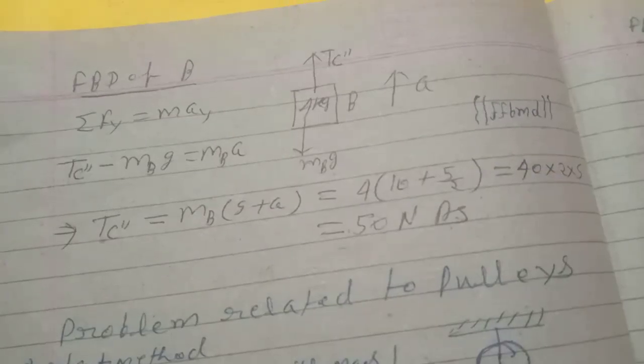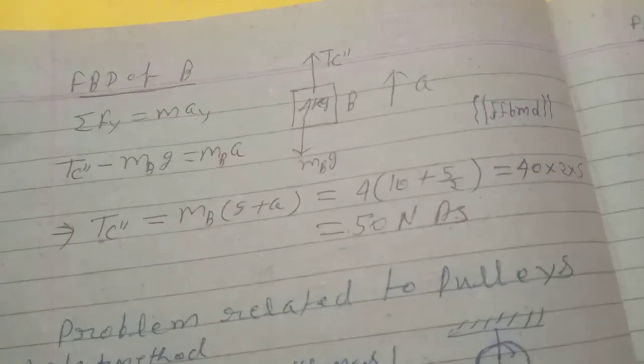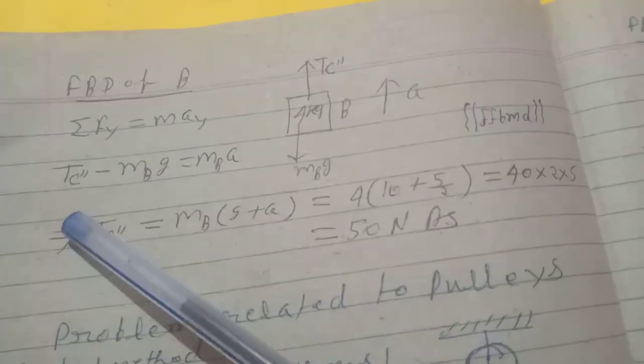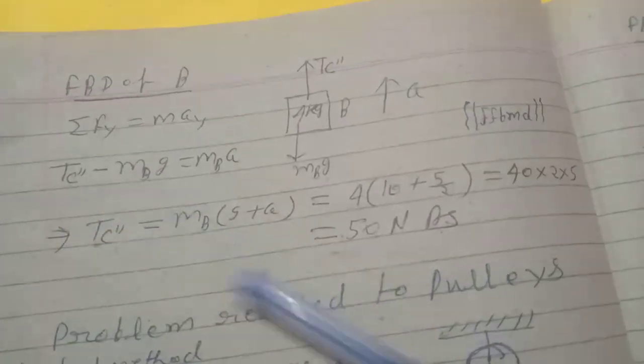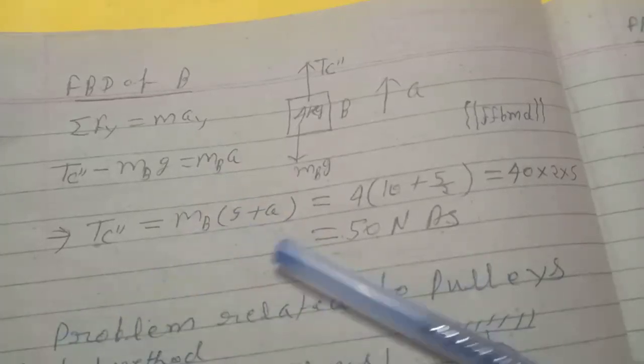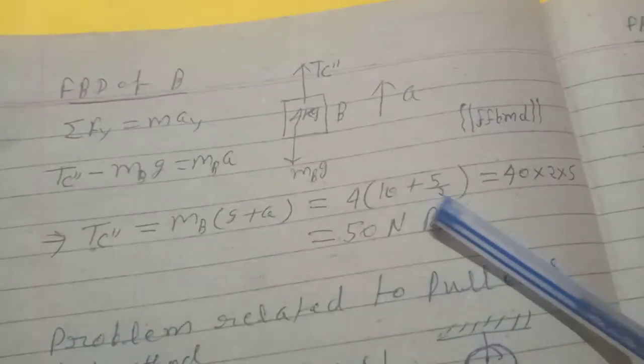So we can write again sigma Fy equals m into ay, or Tc double dash minus m into g equals m into a. Tc double dash equals m into (g plus a). Putting in all values, we get 15 Newton as the answer.